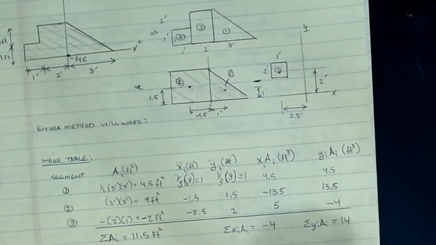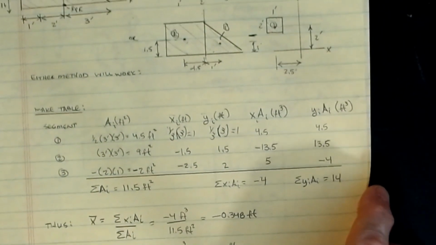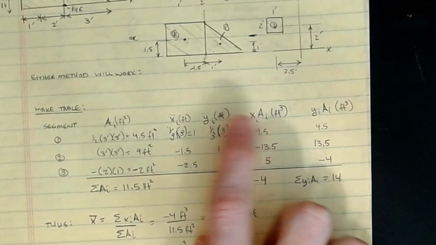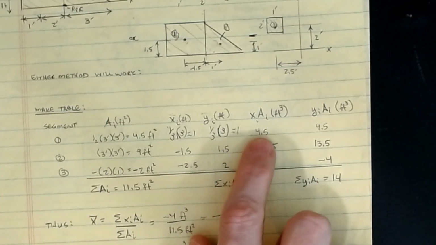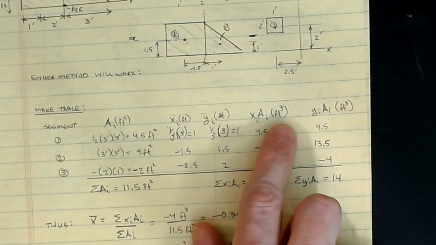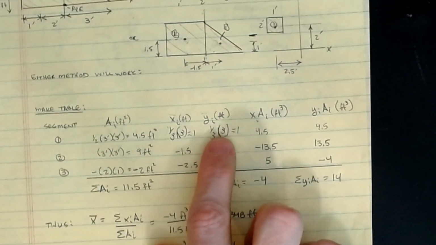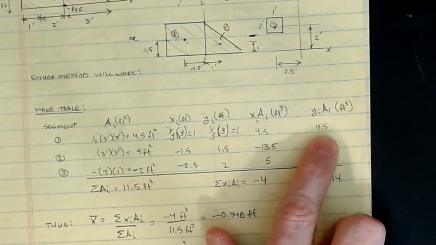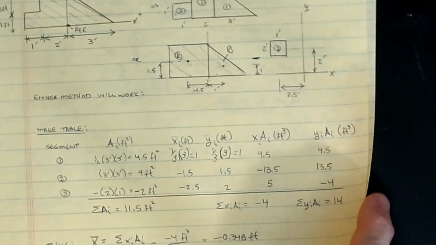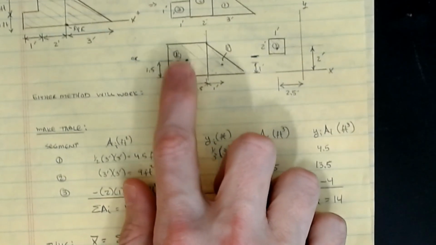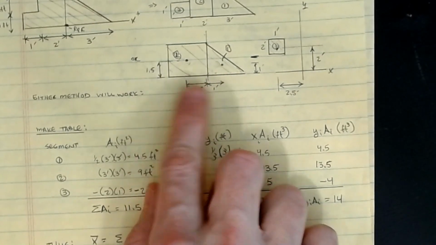And then all I have to do for the rest of this line is take xi times ai. So I take my xi value and my ai value and multiply them together. I get 4.5, and that's feet cubed. And then my yi ai value is also yi times ai, 4.5 feet cubed. Very simple, very straightforward. Now the big area that we have is 3 foot by 3 foot.